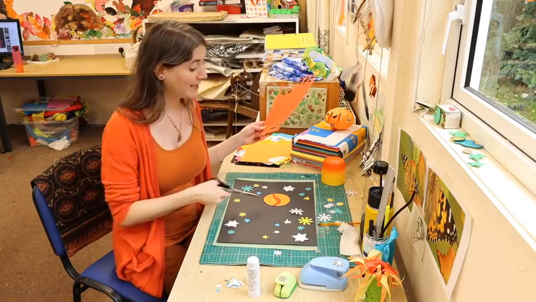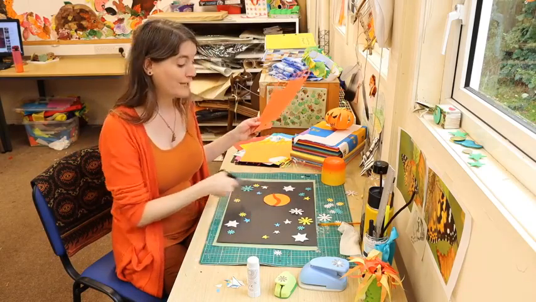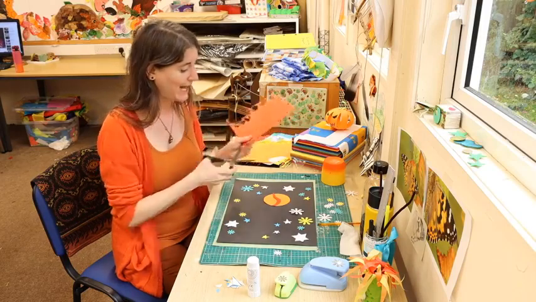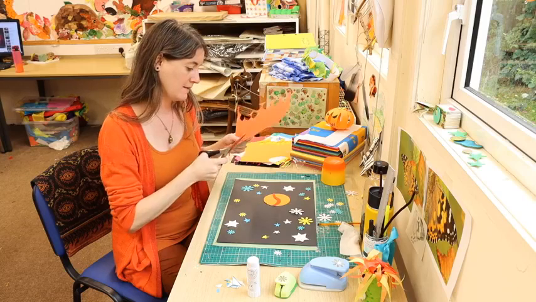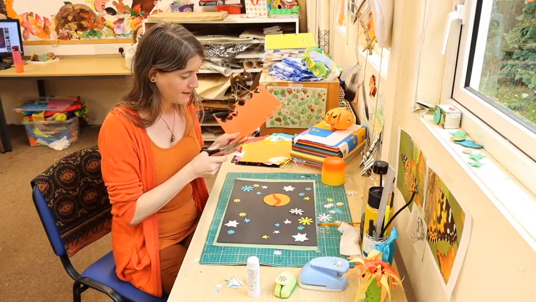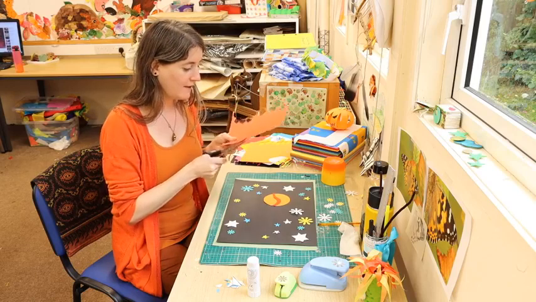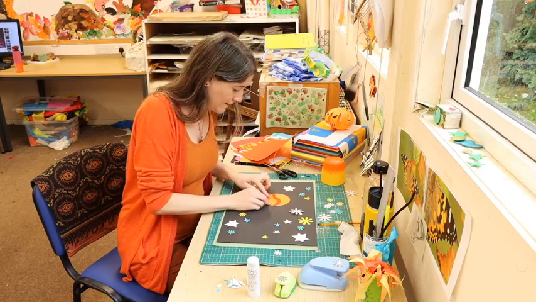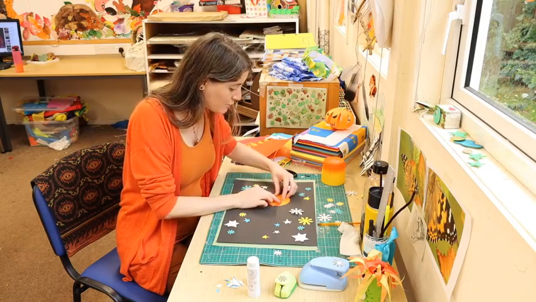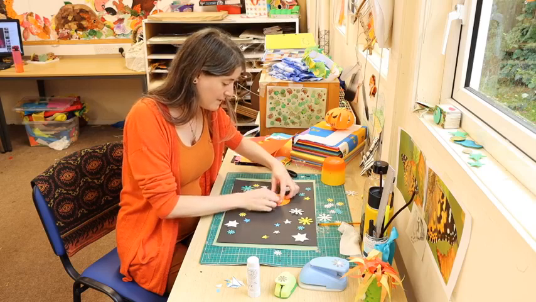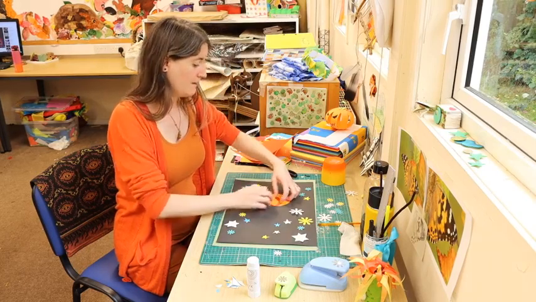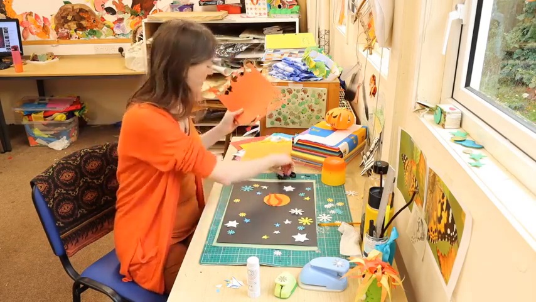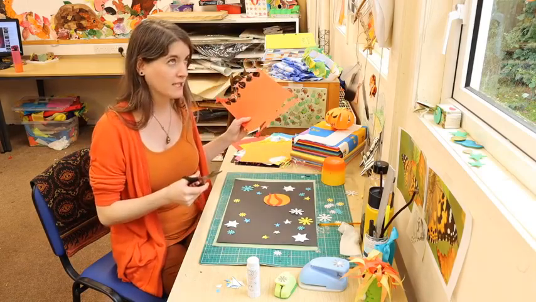At the moment, what we're doing now is we're making our planet. So I've cut out a circle, a disc of orange card, and now I'm doing some lovely red wiggly lines to create the texture or the idea of a planet. And what I'm doing is I'm trying to make the lines just big enough to fit on.